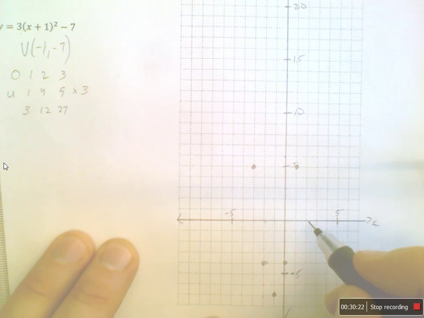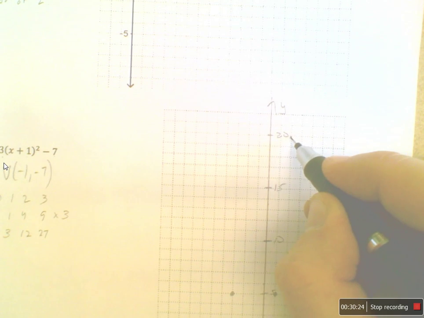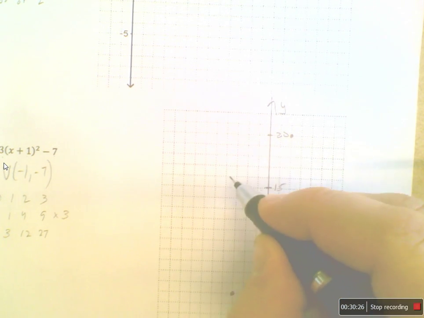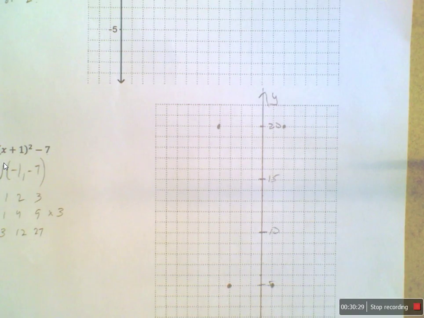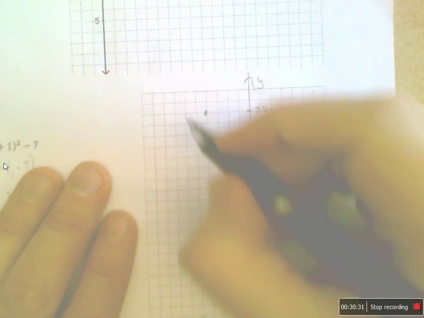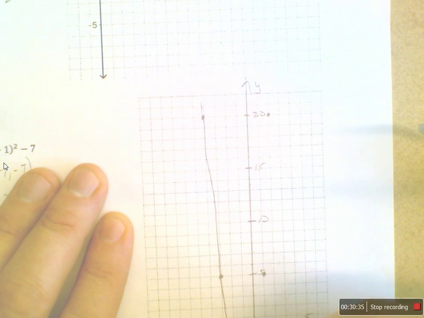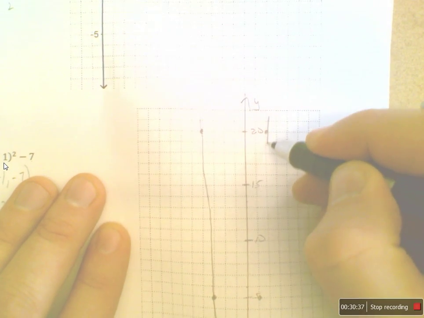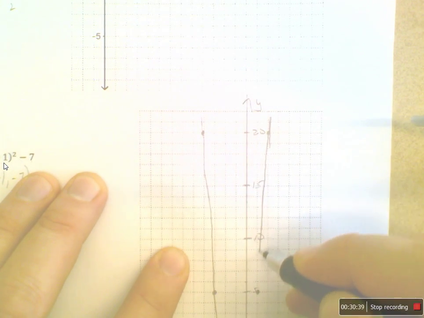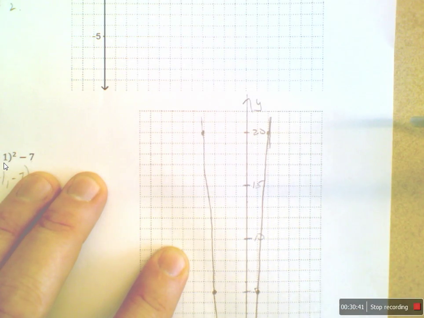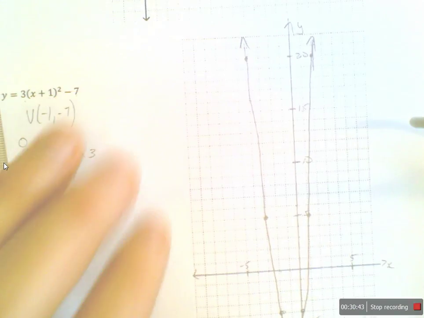I can. So up 7 and then up another 20. And then right there. And these ones are particularly hard to draw. So just do your best. Probably won't see too many like that. There you go.